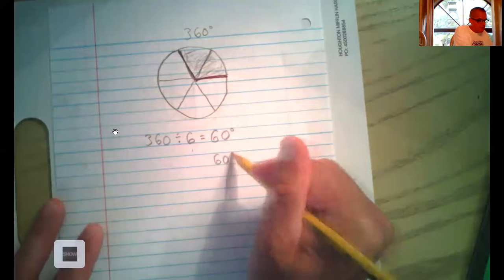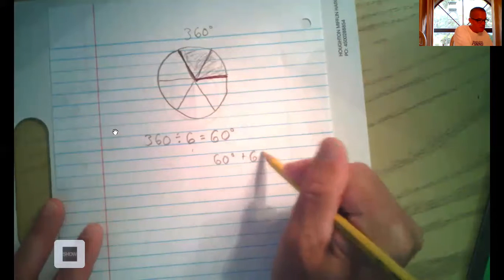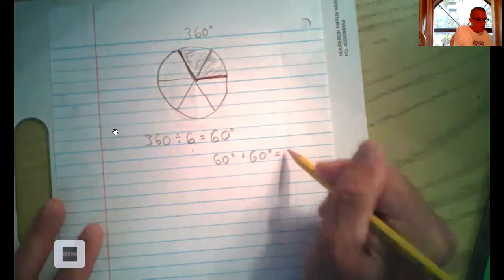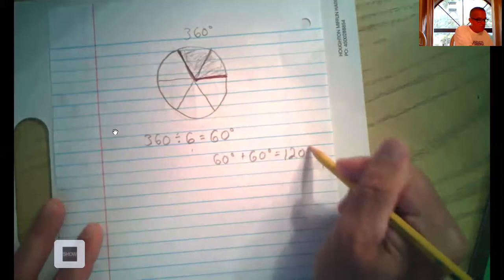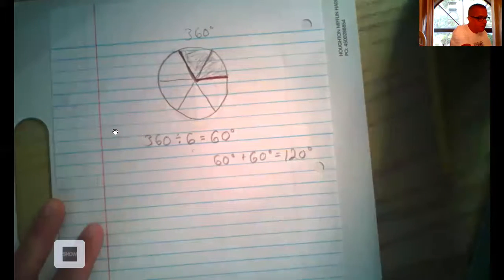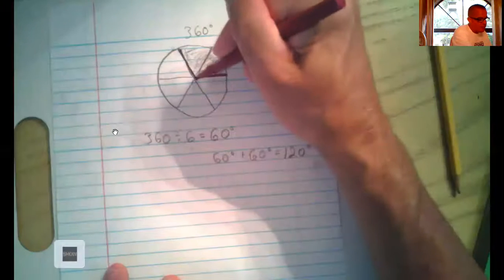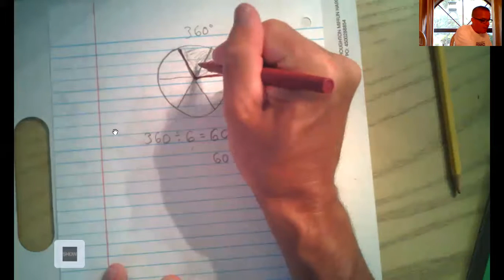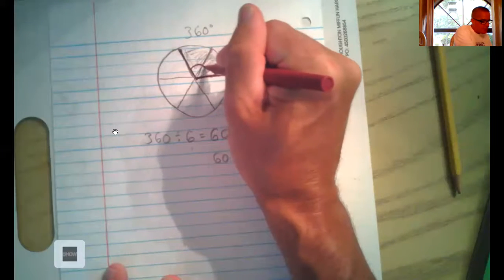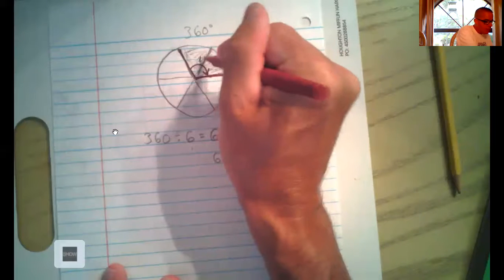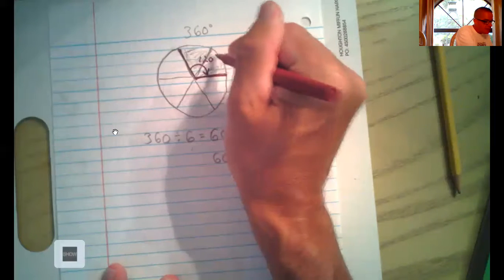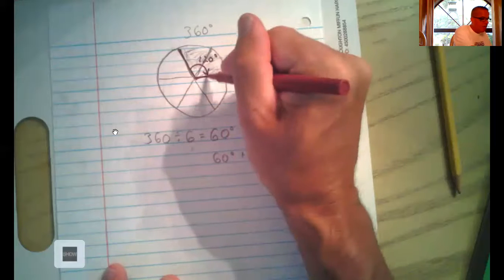60 degrees plus another slice of pizza, 60 degrees, equals 120 degrees. So from this heavy line right here to that line right there, this angle coming forward like that, going around, that's how we measure degrees: 120 degrees. If we kept going all the way around, we'd end up back at 360 degrees.